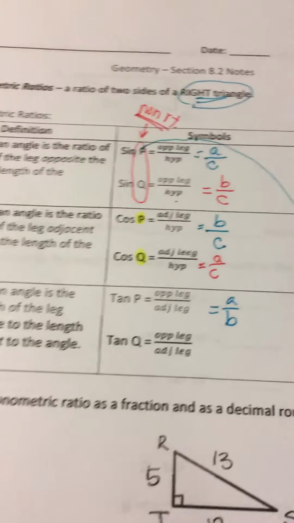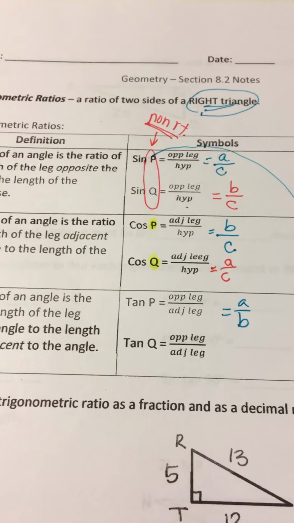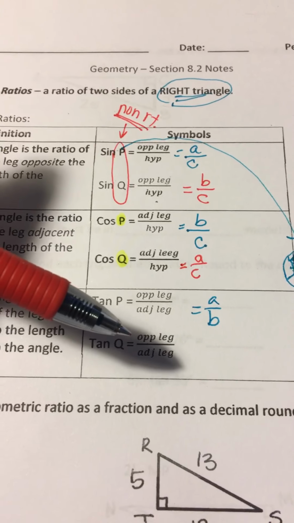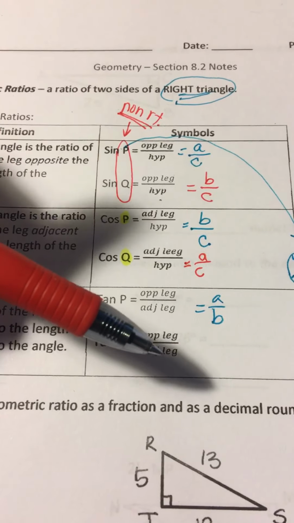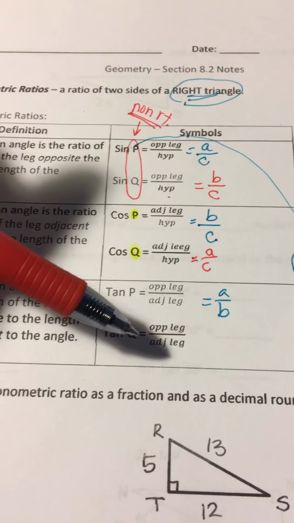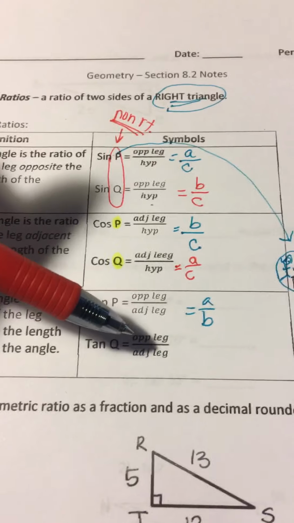There it is. And then the tangent of Q is going to be the same ratio, but different sides. It's the leg opposite angle Q divided by the leg next to, or adjacent to, angle Q. And remember, it's a leg, not a hypotenuse. Leg is different than hypotenuse.